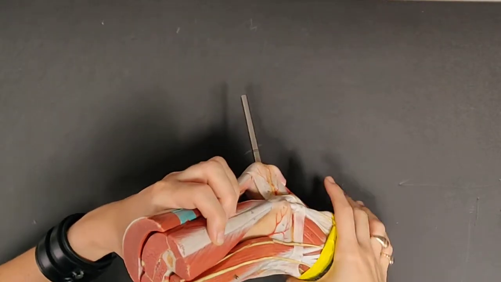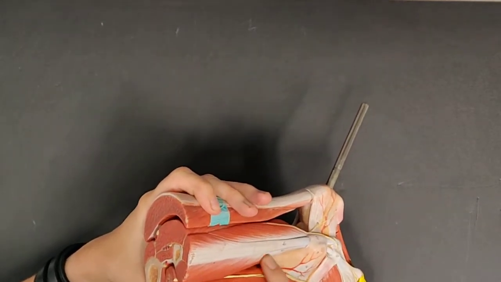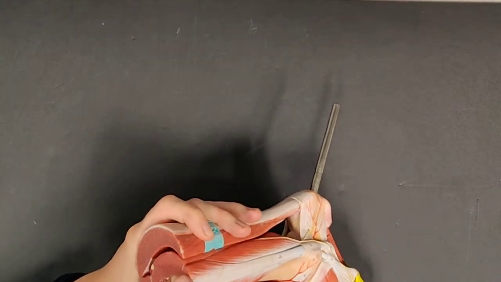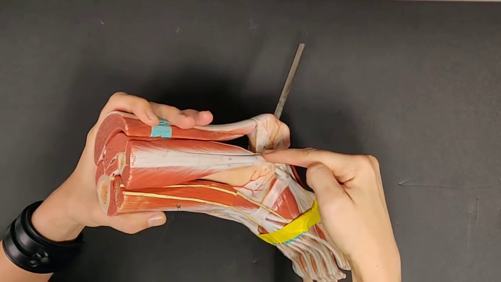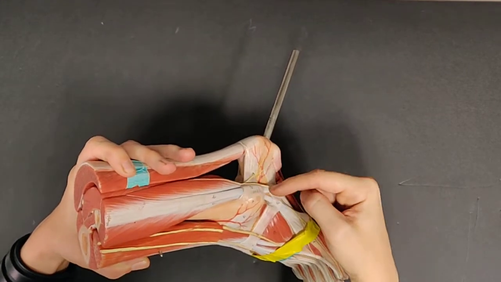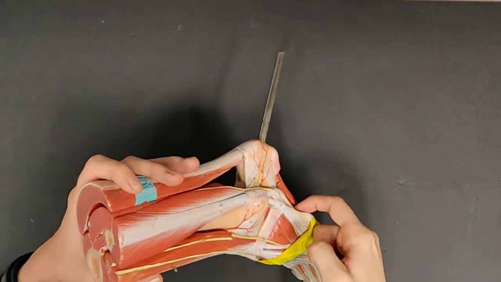So let's keep heading over laterally. This next muscle right here is the fibularis brevis, and we can follow that around the lateral malleolus. The one next to it with this super long tendon is the fibularis longus, and that's how I differentiate between these two. The fibularis longus has the extra long tendon that's really easy to pick up on the cadaver.